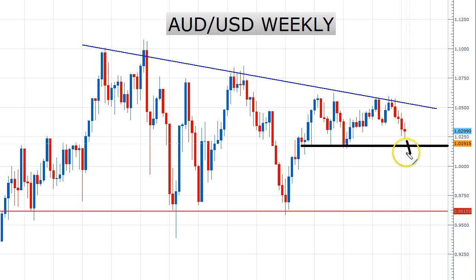This is an area where we could get a break and a fall down to one of our levels. You can see how steep some of these falls have been through here. Here was basically one week that went all the way down. So some of these collapses have been very real, and maybe if we get a break and pick up some momentum, we could see a fall through one of these major levels.